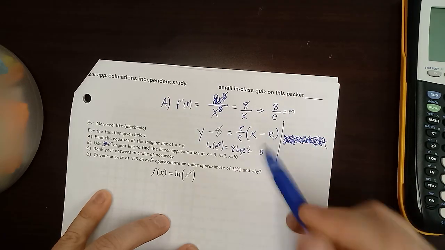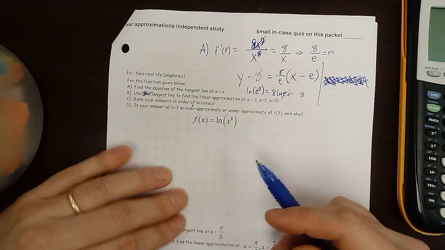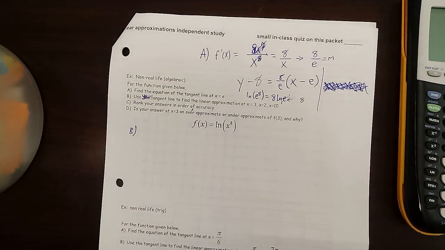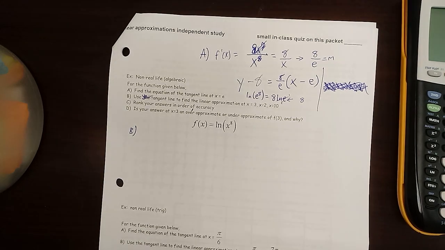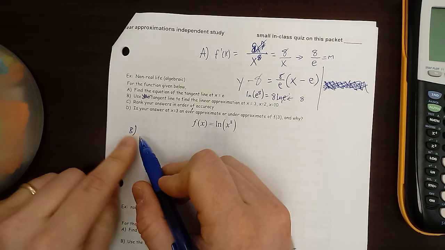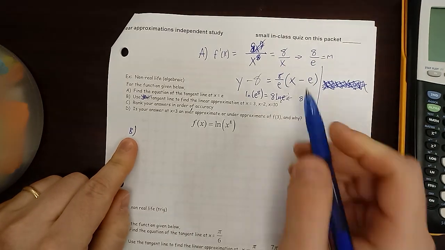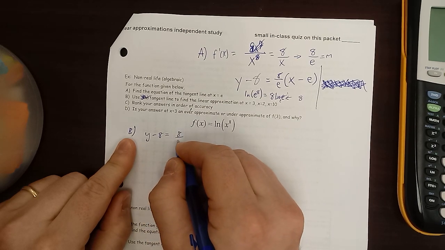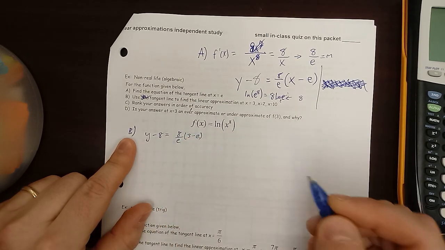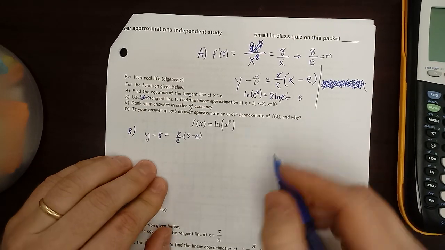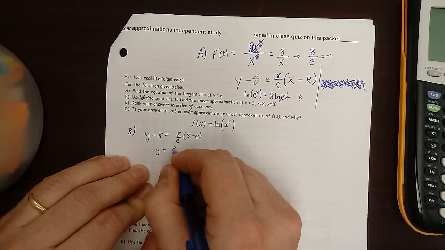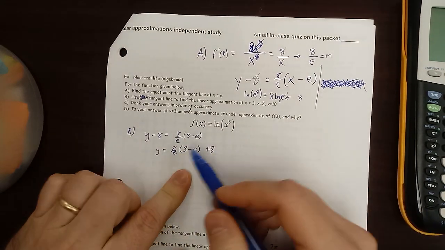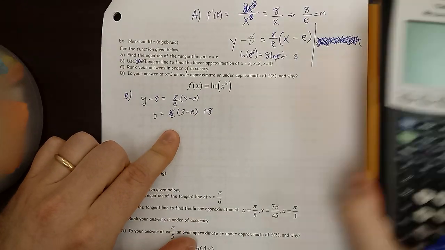Ideally, we know how to do it, but realistically, our brain falls out at some point. All right, let's see. So we're going to use our tangent line to find the linear approximation at x equals 3. So all I do now is I plug 3 in here. So y minus 8 is equal to 8 over e times 3 minus e. And I can add the 8 to both sides and say y is equal to 8 over e times 3 minus e plus 8. And you know, I can do some algebra and I can find out what that is.